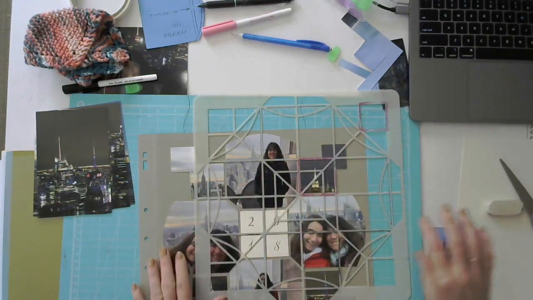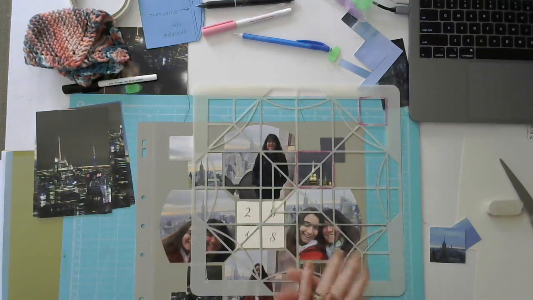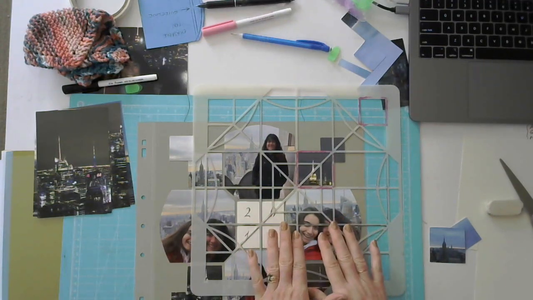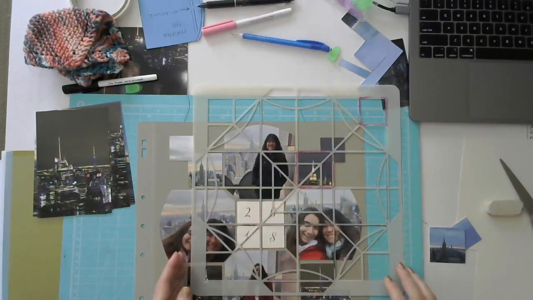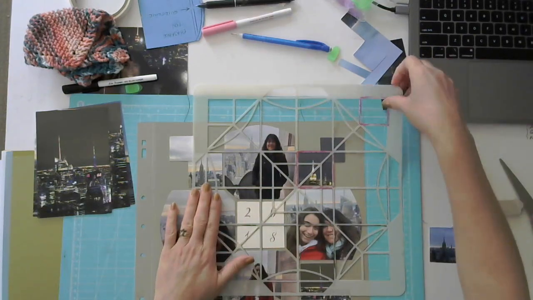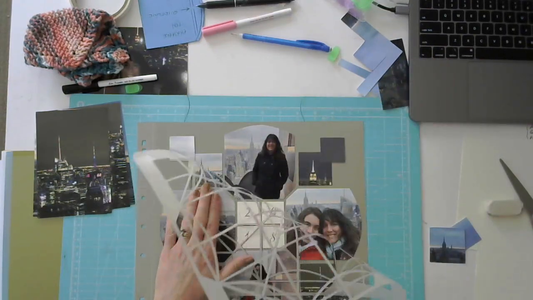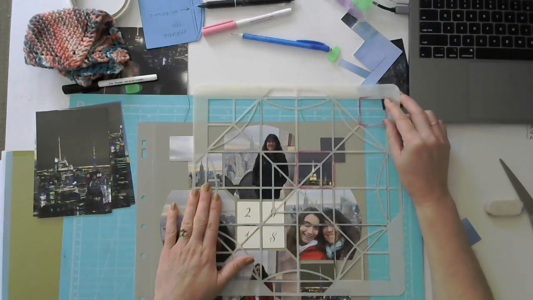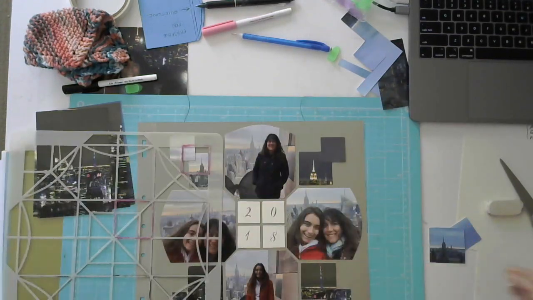I'll let you choose whatever you want to do, but for now, do your placement marks and glue down your first photo. I'm gonna lift again so you can see, and there you go. Okay, so I'm waiting a little bit, and when you're done with that, we can move along.